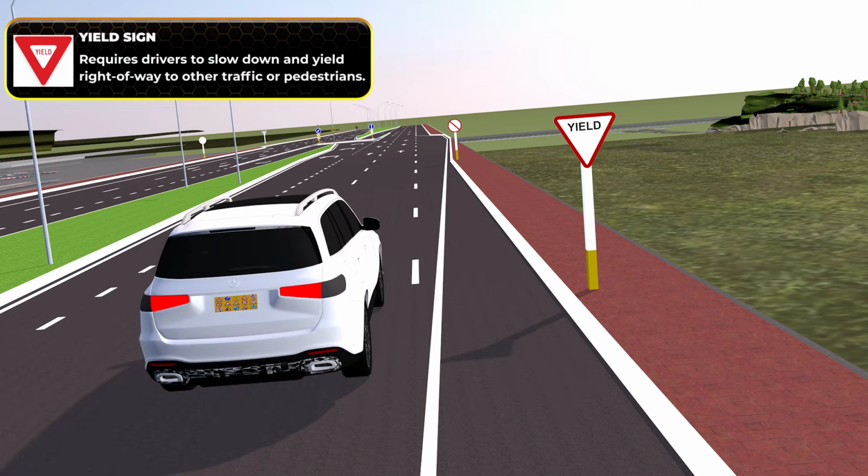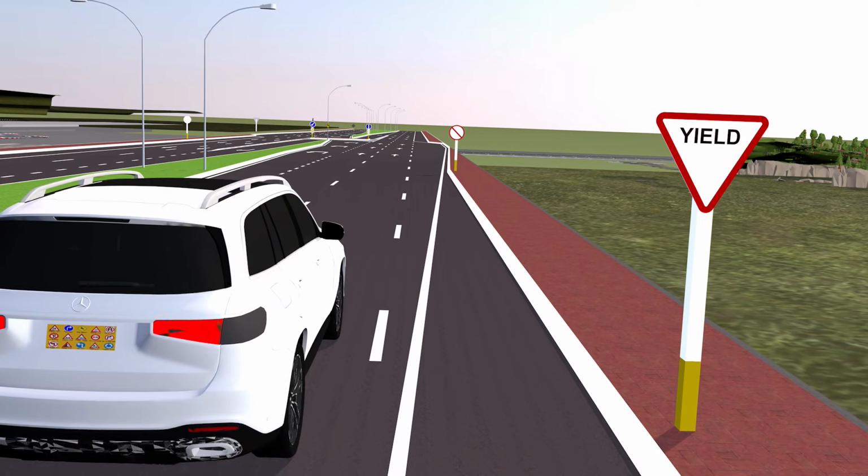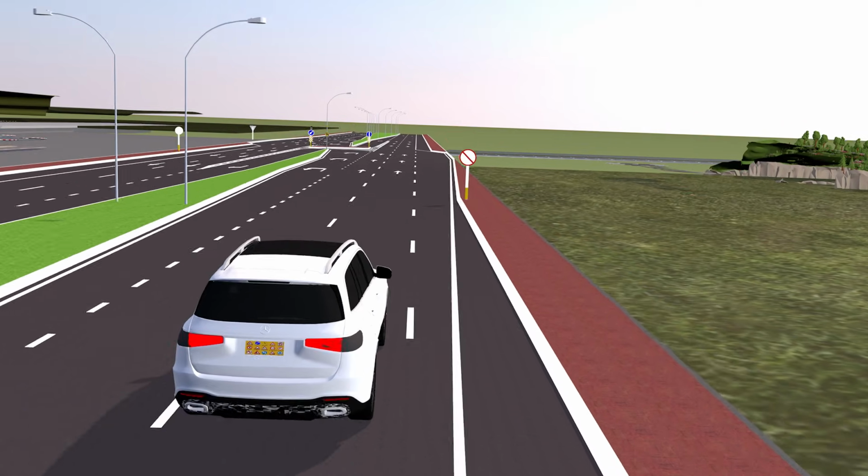This is the yield sign, and it means drivers must slow down and be prepared to stop if necessary, to give way to other vehicles or pedestrians.